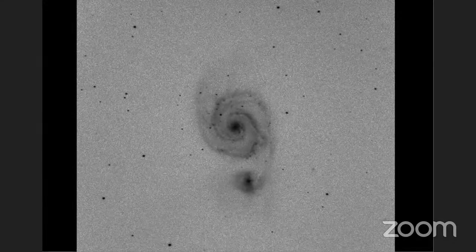Now you can see that this is the same Whirlpool Galaxy that we are talking about. You can clearly look at the spiral arms, the interacting part of the galaxies, the dust lane, and then the core of the two galaxies interacting. So this is your Whirlpool Galaxy, and this is a 30 seconds exposure from a remote location.